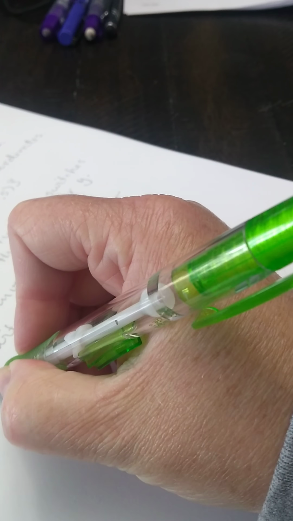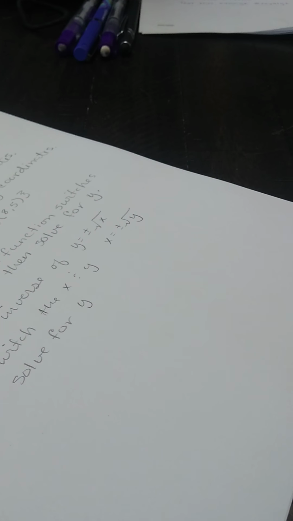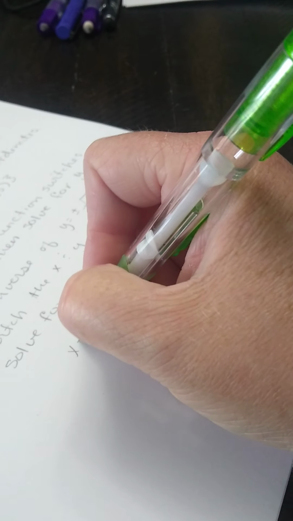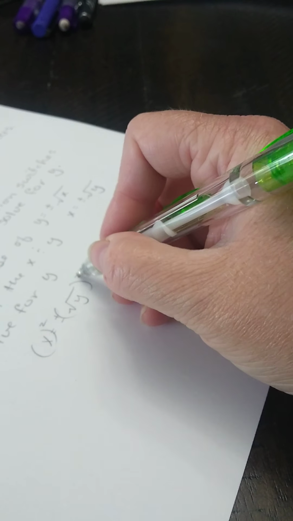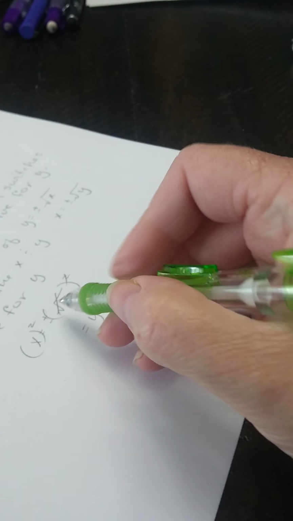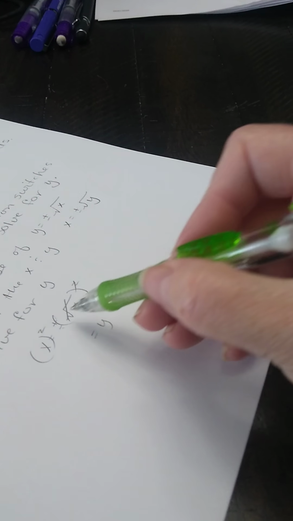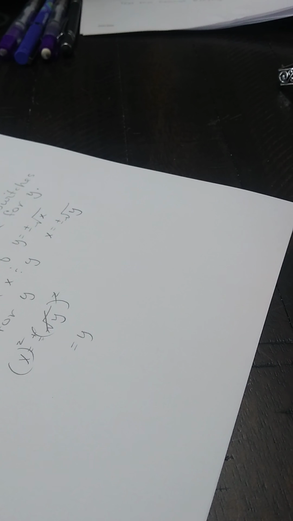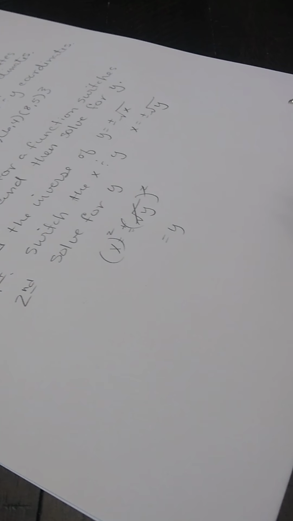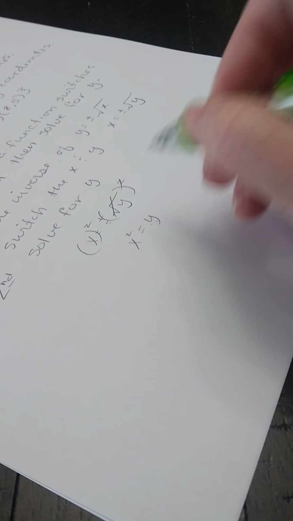Now, the second thing you're going to do is solve for y. So I got x equals plus or minus square root of y. The first thing I'm going to do is square both sides to get rid of the radical. That cancels that. It also gets rid of your plus or minus, because if you square a positive, you get a positive. If you square a negative, you get a positive. So it gets rid of that also. You can kind of just ignore that. Okay, so I get y, and then over here I get x squared.